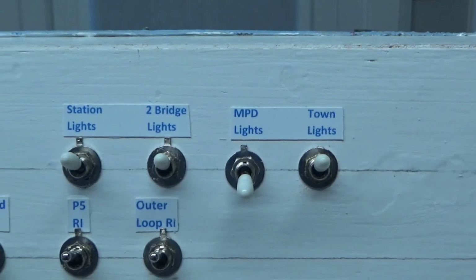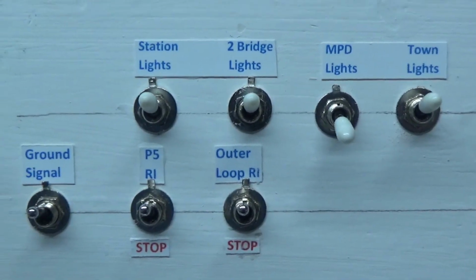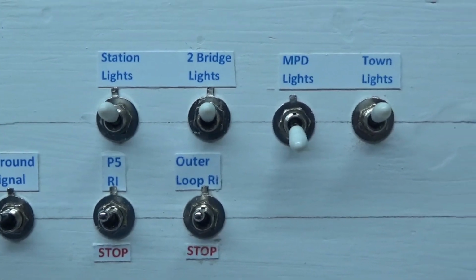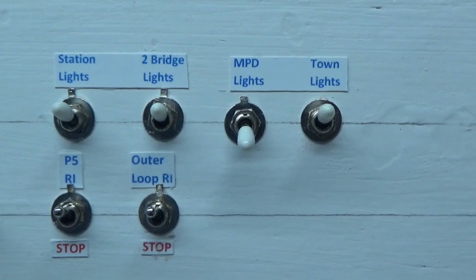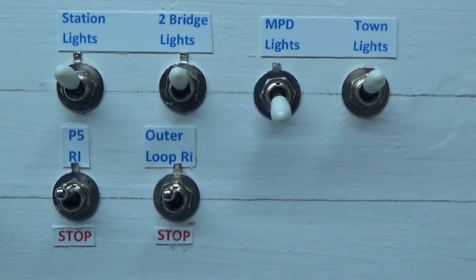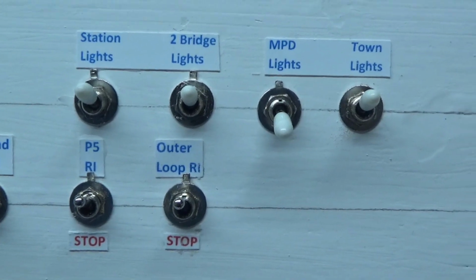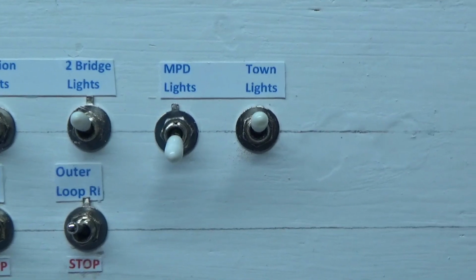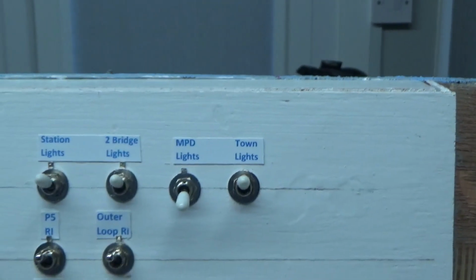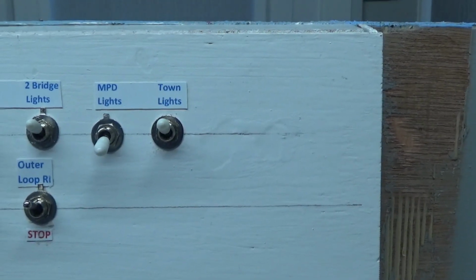The other thing down below that, you'll see ground signal. I have in actual fact moved a ground signal, which I'll show you in a minute. And those are the two, what I call the two kill switches that I was talking about. So you can see platform 5 route indicator, and if it's flicked down it goes to stop, and then there's the outer route indicator which also goes to stop. So there is plenty of room on this control panel to have other signals automated.